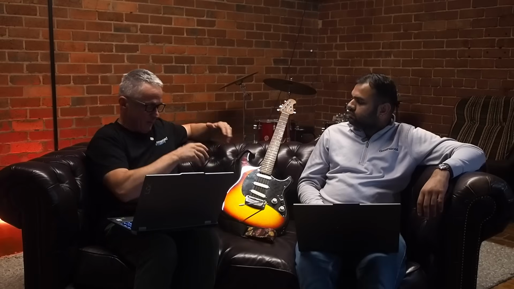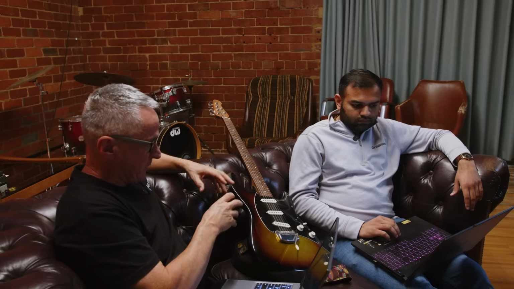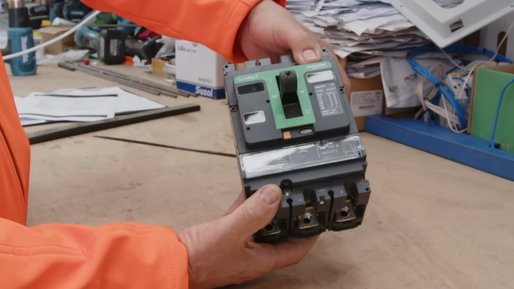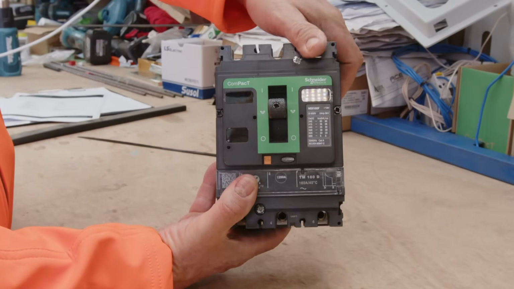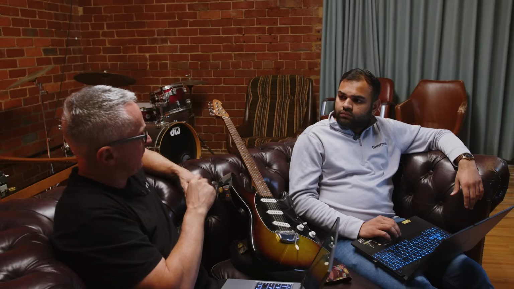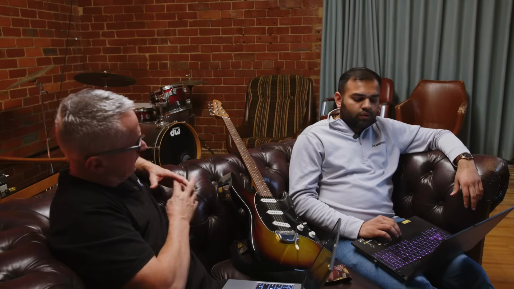So what we're talking about when it comes to the instantaneous trip, that role is addressed by the magnetic functionality of the circuit breaker. And you can tweak it a little bit in regards to its response times, can't you? Yes, you can tweak it from 2 times to 15 times the nominal current.